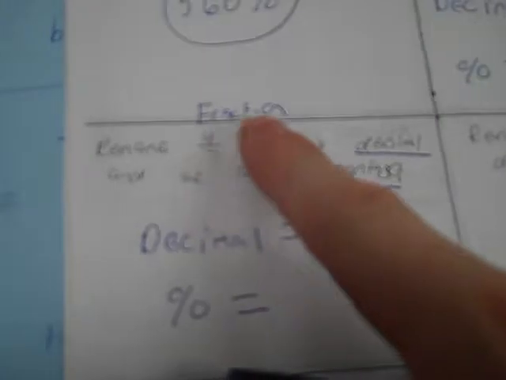Okay, rename 4/7 as a decimal and as a percentage. So this is a fraction, and I need to go fraction to decimal and then decimal to percentage. So I have two answers here. Fraction to decimal, top divided by bottom.